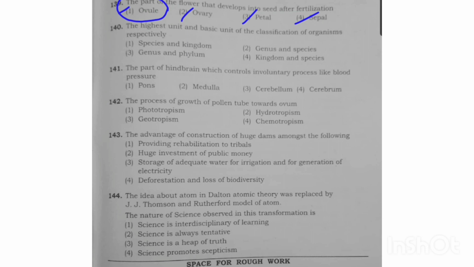Okay, next, 140th question: the highest unit and basic unit of the classification of organisms respectively. The options are species and kingdom, genus and species, genus and phylum, kingdom and species. We have to find out the highest unit as well as the basic unit of classification, so the correct one is kingdom and species.